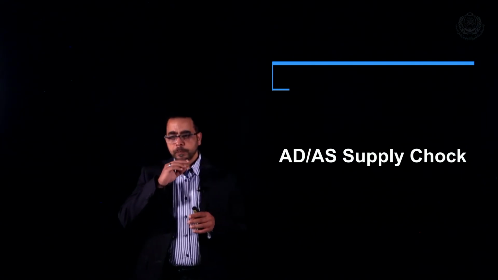At this point, we have been introduced to how aggregate supply and aggregate demand explain the business cycle through the recessionary gap and the inflationary gap. We have seen the mechanism for this recessionary gap and inflationary gap to take place.